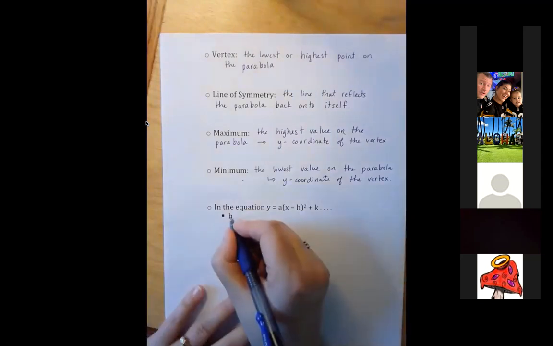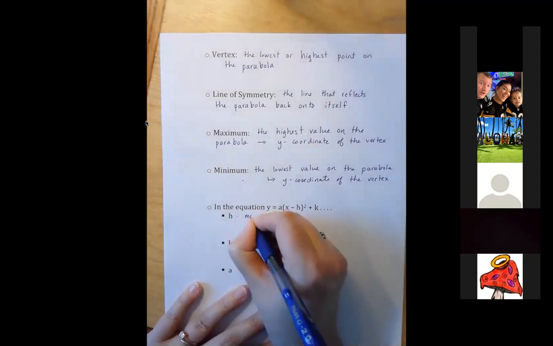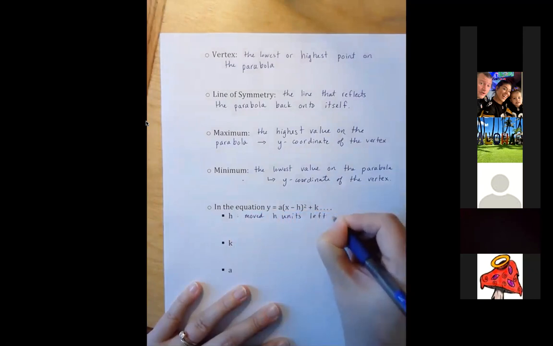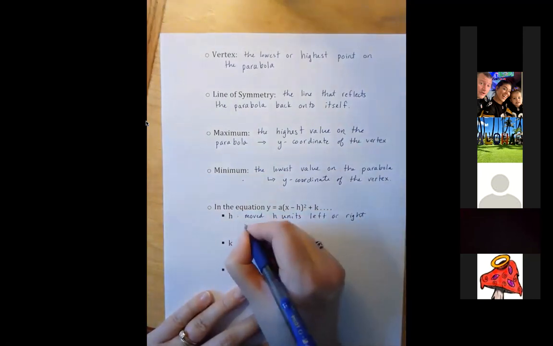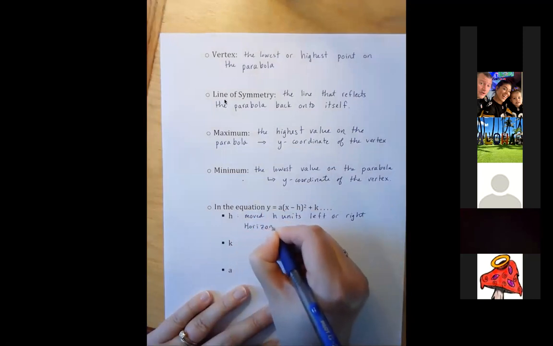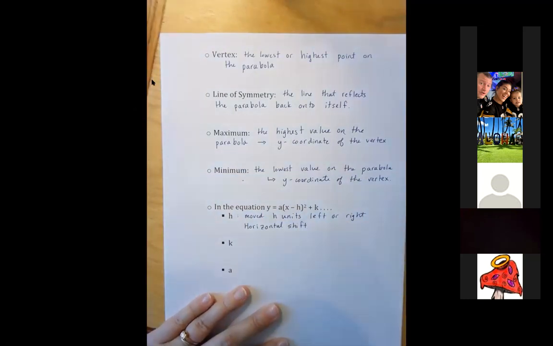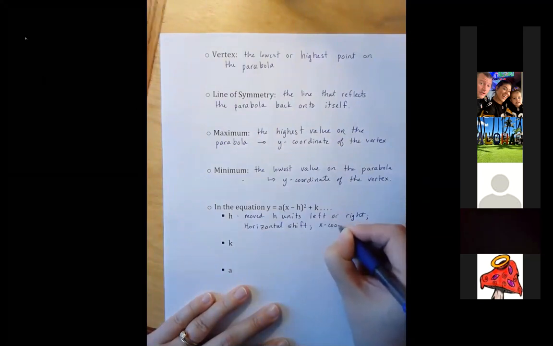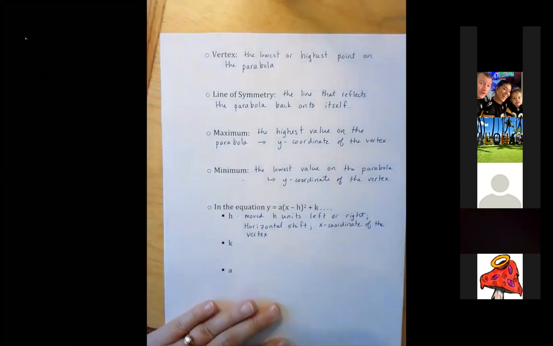So the H represents that the parabola has moved H units left or right, meaning the horizontal shift. It also means that it is the x coordinate of the vertex. So it plays several different roles.